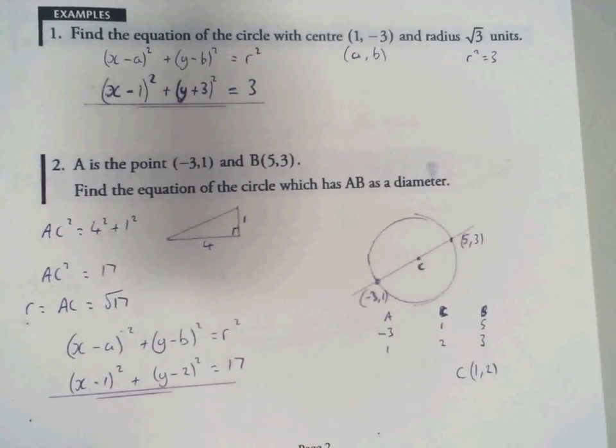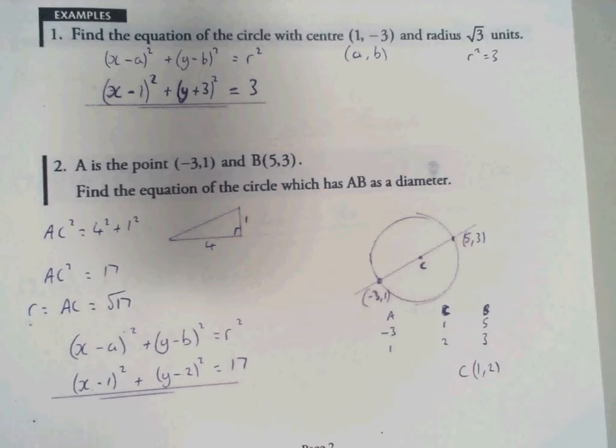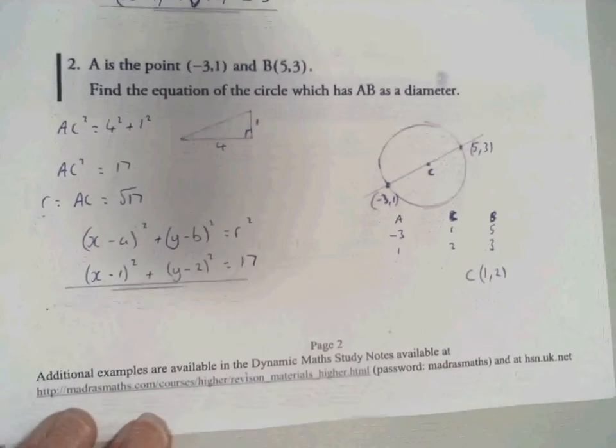So let's have a look at an example. Find the equation of the circle with this centre and radius the square root of 3 units. So a is 1, b is negative 3, r is root 3, substitute in. Remember, if we're subtracting negative 3, we're just adding 3, so there's the equation of the circle. Root 3 all squared is 3. Question number 2.